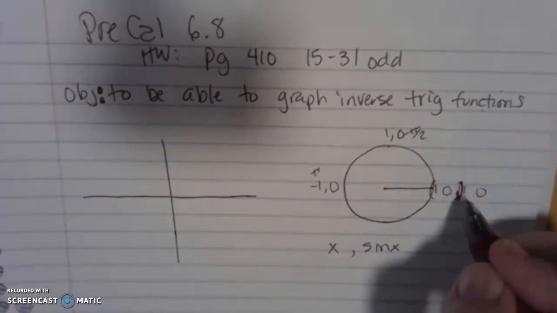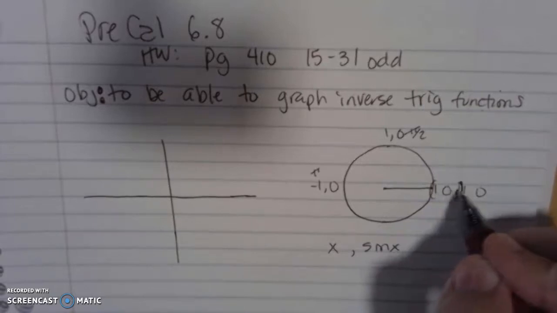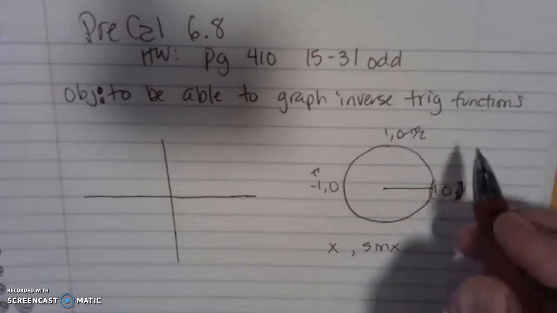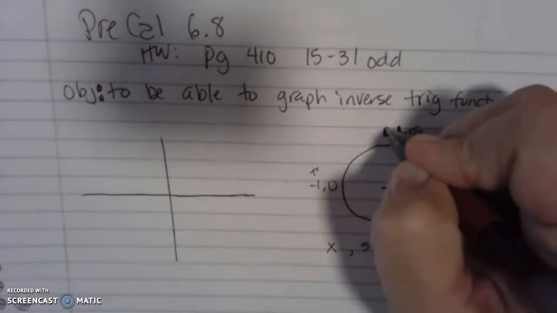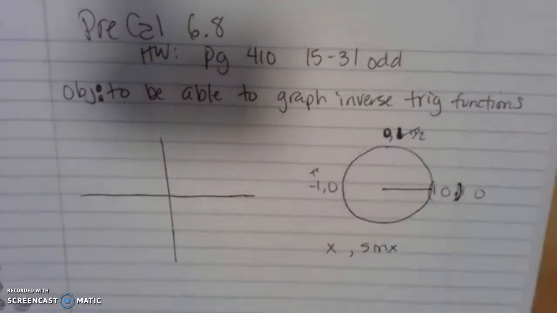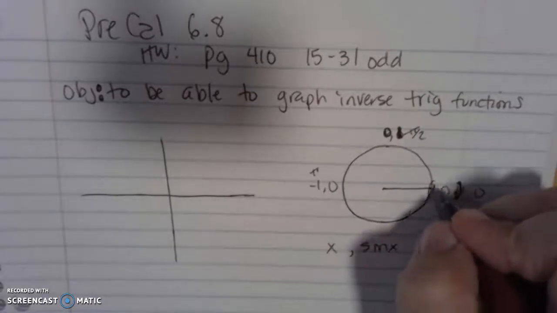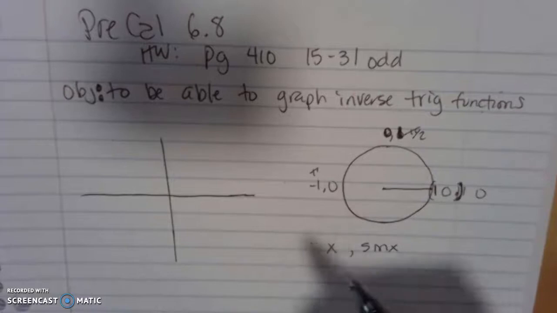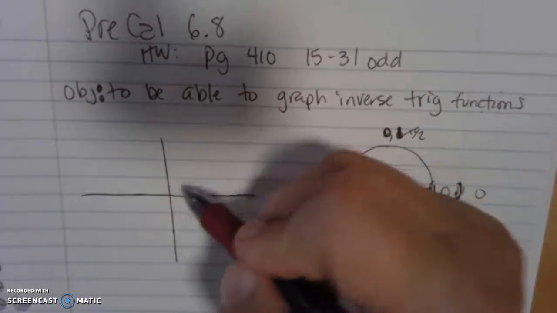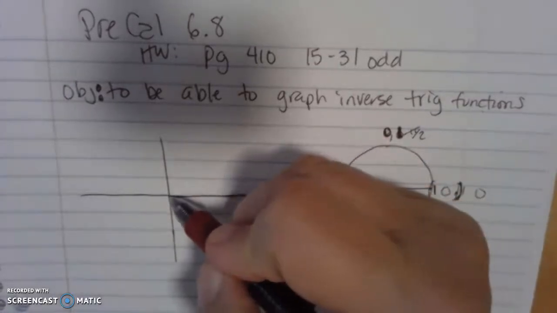So just reminding, at 0, the coordinate point is (1, 0). At pi halves, it's (0, 1). At pi, it's (-1, 0). So I can graph sine. Graphing sine is easy. That's a little snake.